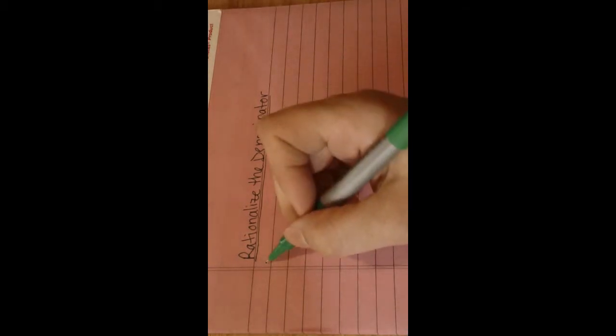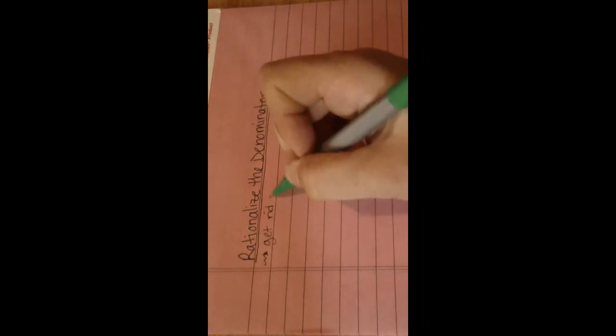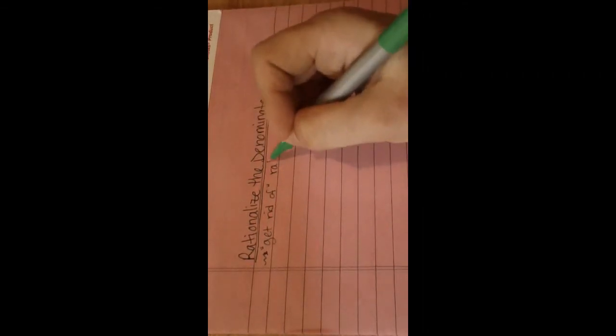Today we're going to be talking about how to rationalize the denominator. We're going to be working with complex numbers and also radicals. Rationalizing the denominator really means that we are going to get rid of, in a mathematical way, radicals and i's in the denominator.